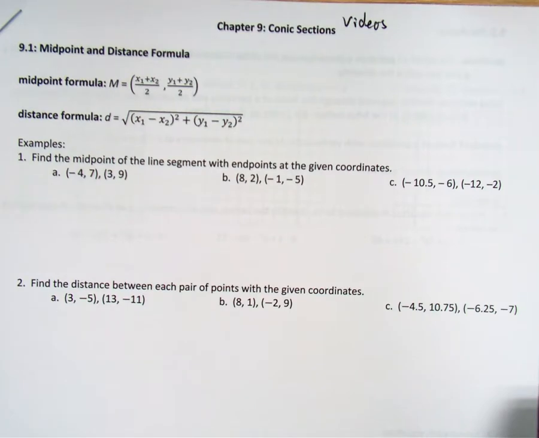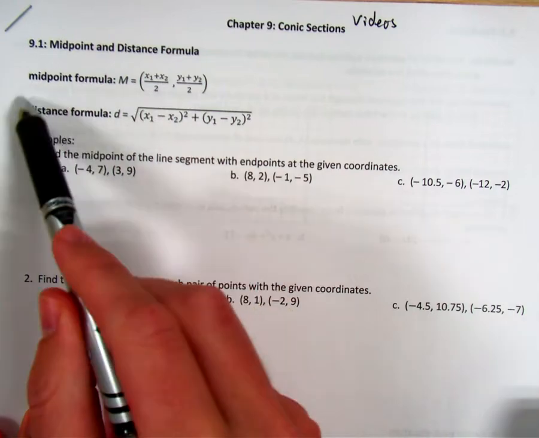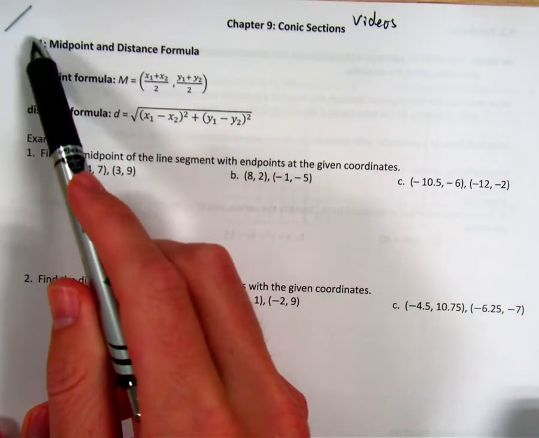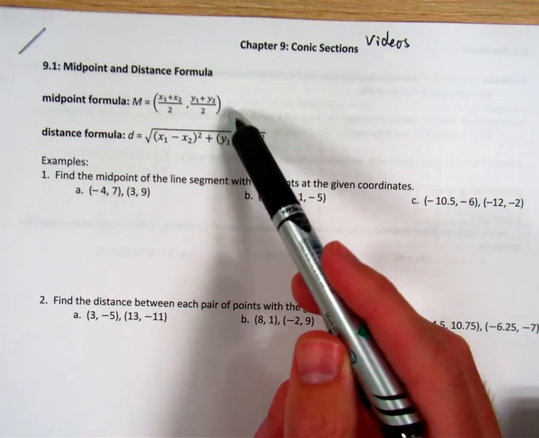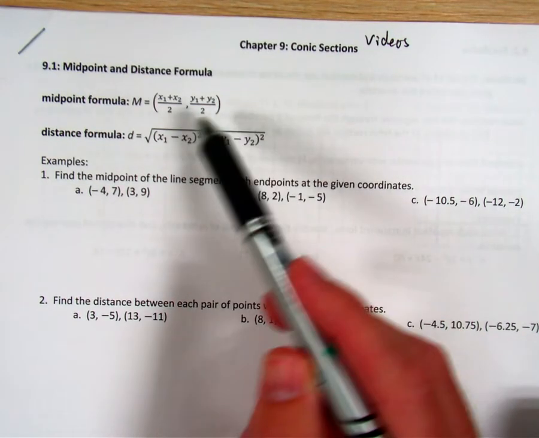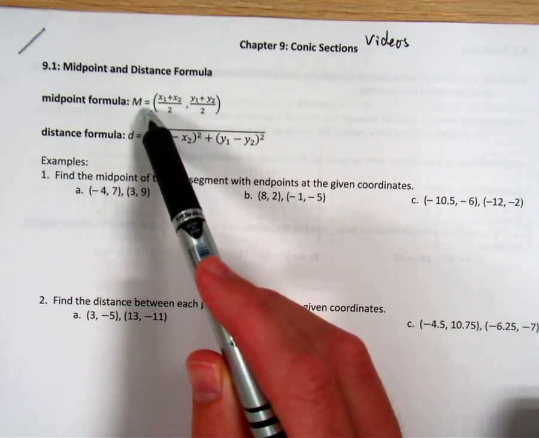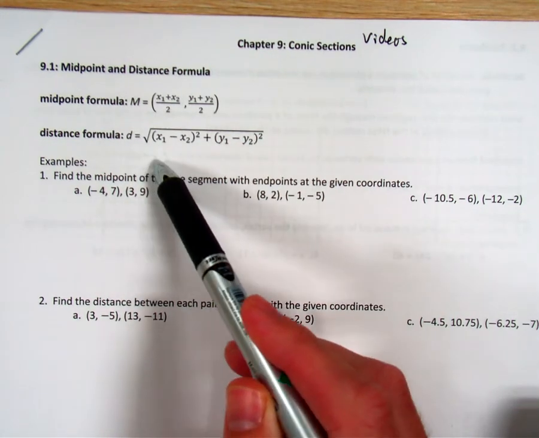Okay guys, here we are with section 9.1 for Algebra 2B. It's the new chapter for 2B where we left off from 8. We're just starting chapter 9, but we are starting off with a review of two formulas from geometry: our midpoint formula and the distance formula.